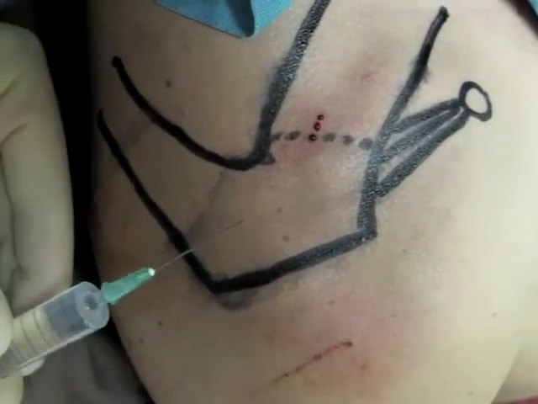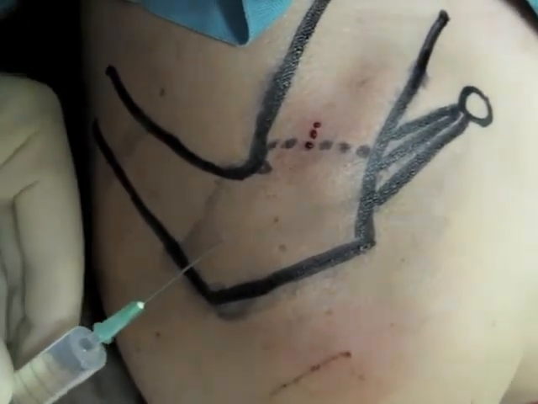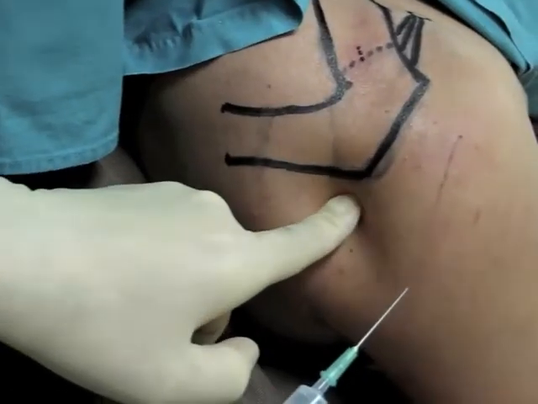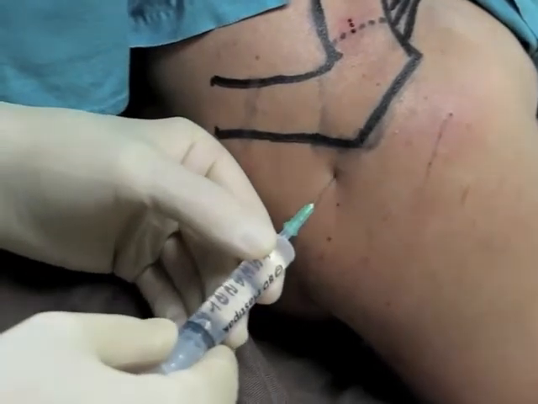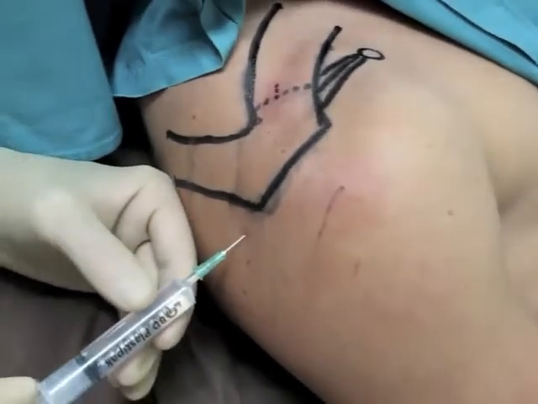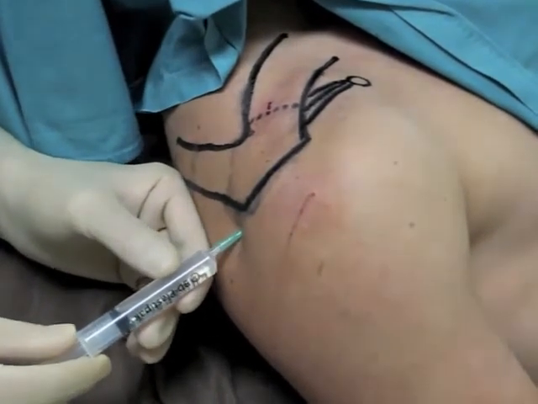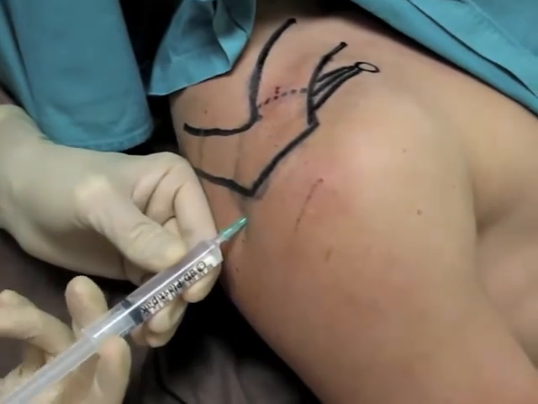The technique is to start about 2 centimeters medial to the posterior corner of the acromion and about 1 centimeter below it, and aim for the coracoid, in other words at right angles to the spine of the scapula. The needle can be seen to be inserted here in that direction and the injection given.